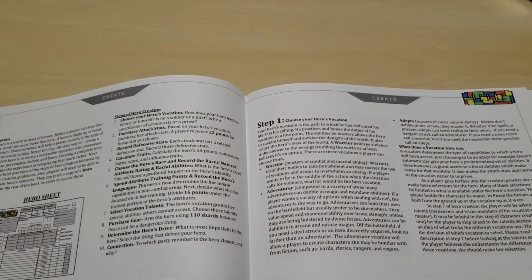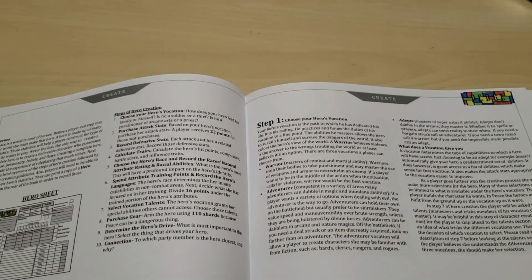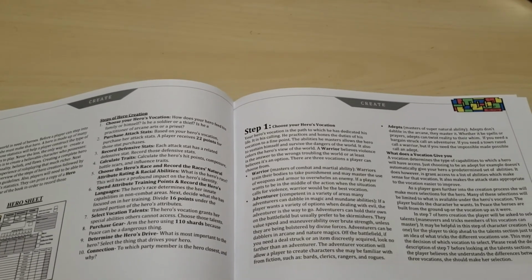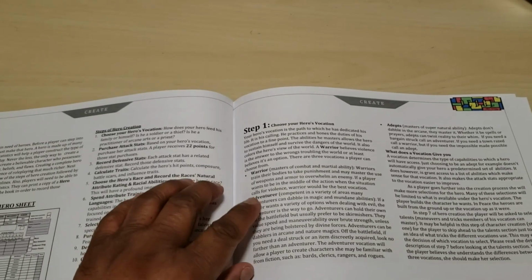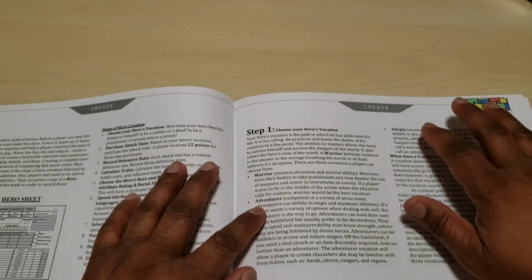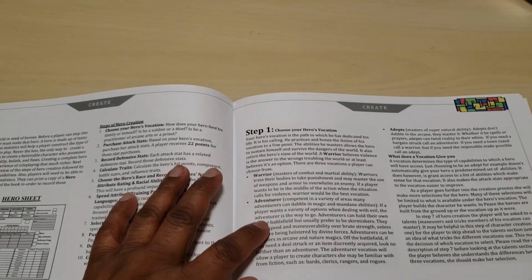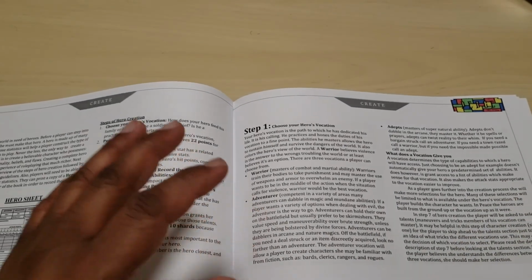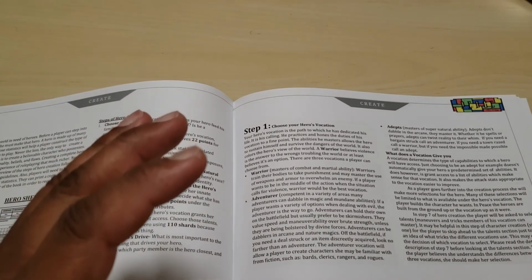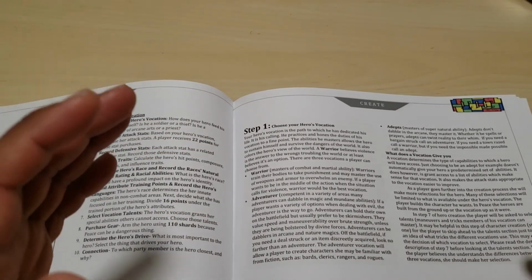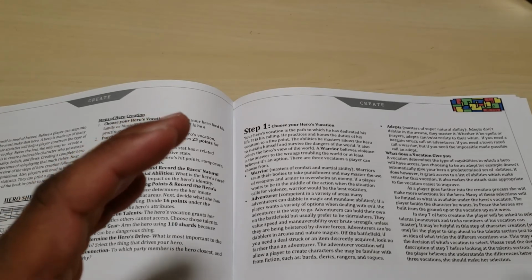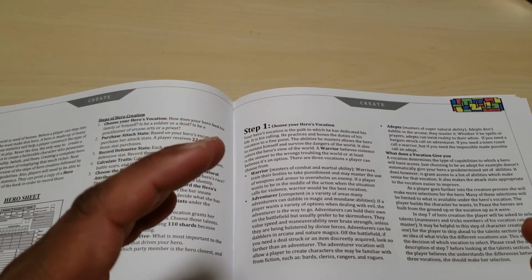vocations. Now, vocations are not classes. They are a general overarching theme for your hero. There's warriors, there are adventurers, and there are adepts. So warriors, of course, are your fighters. Adventurers are a mixture of the archetypes that you would consider somewhat fighter, somewhat magic users, or full-blown magic users.